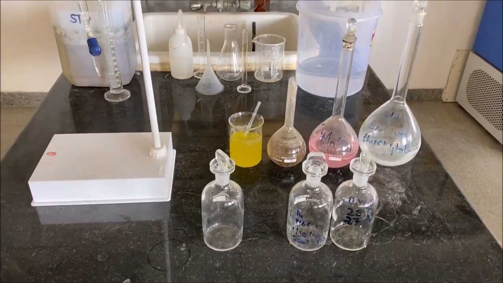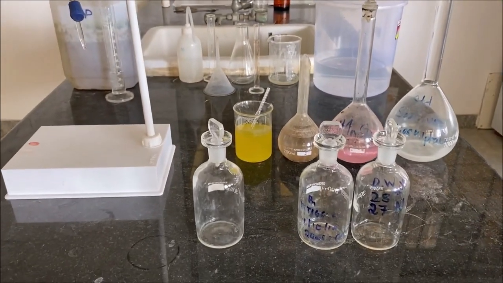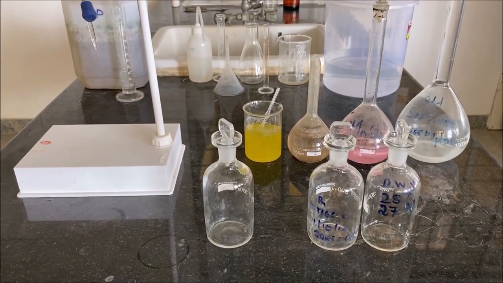3 different BOD bottles are utilized for conducting this experiment.